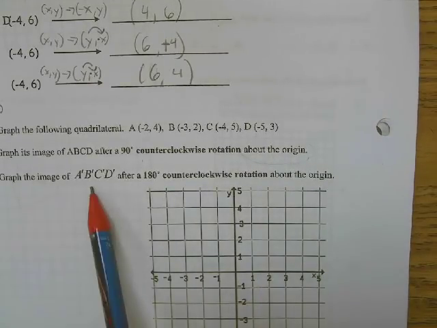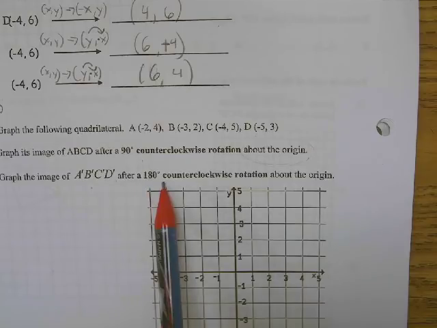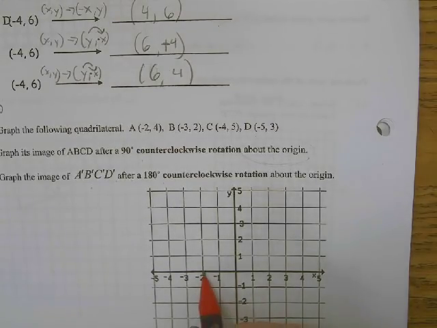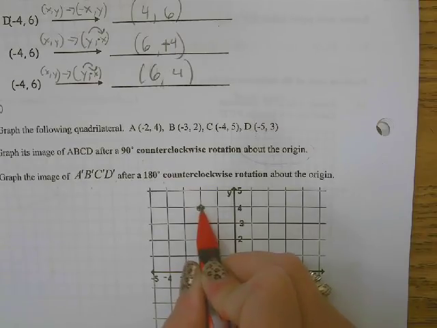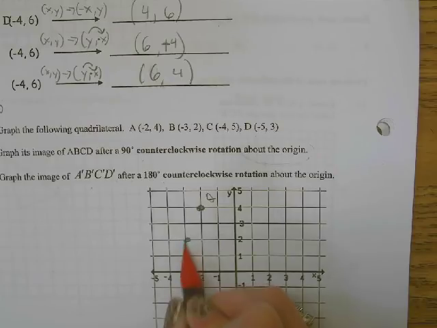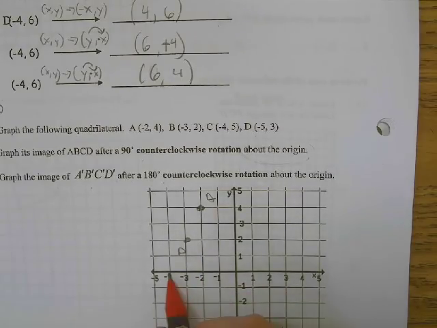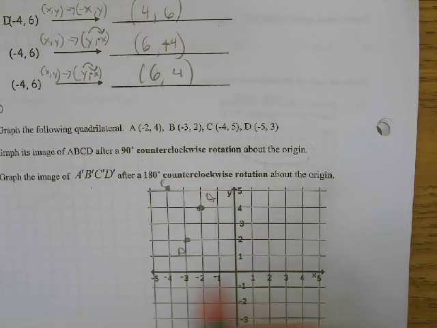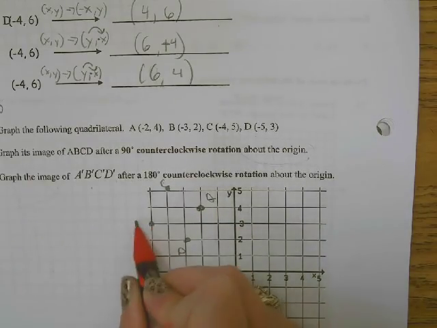Then we're going to graph A prime, B prime, C prime, D prime after a 180 degree clockwise rotation about the origin. So then we're going to re-graph it, or re-rotate it. Alright, so first thing we have to do is plot the original. So (-2, 4), (-3, 2), (-4, 5), and then (-5, 3).